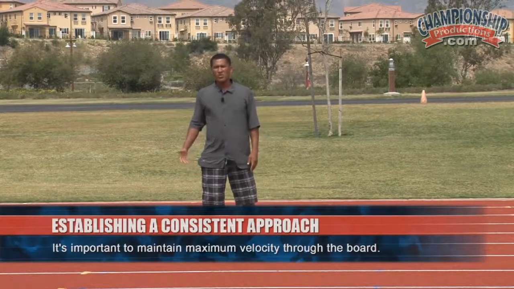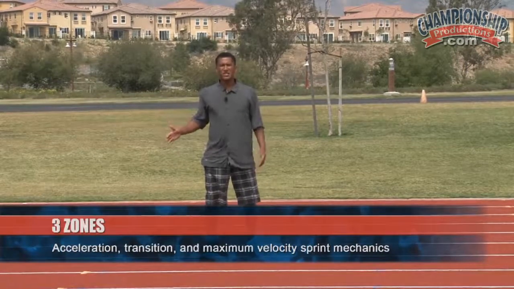And so what we're trying to establish here with Tyron is we're going to have it evenly spread out, where there's an acceleration zone, a transition zone where they're transitioning from acceleration into max velocity like sprint mechanics. Because of the long jump and us maintaining elastic energy and having the energy and the coordination to be able to jump off the board, we have to run at about 95 to 97% of our max velocity. That's basically where we're at.